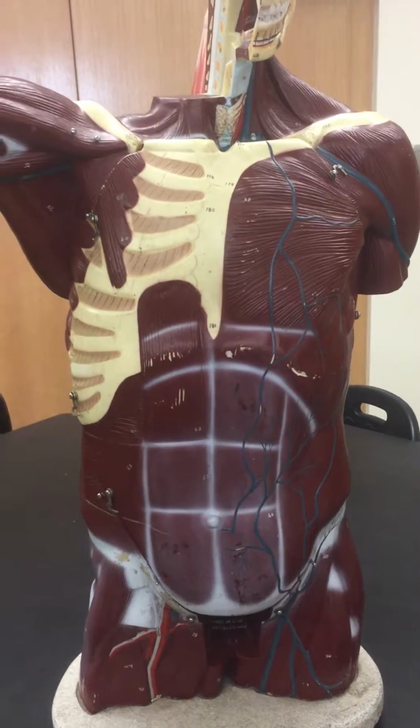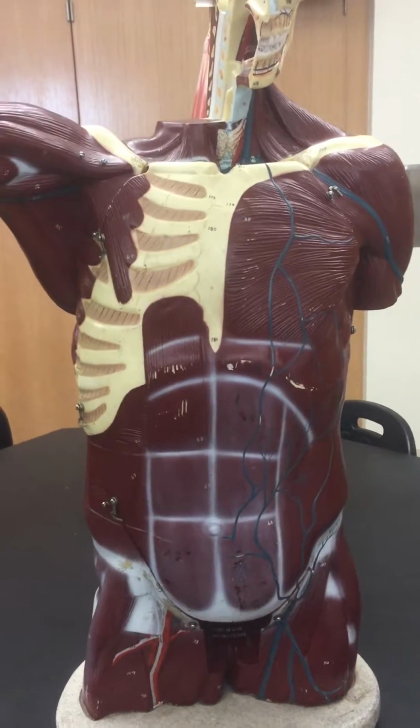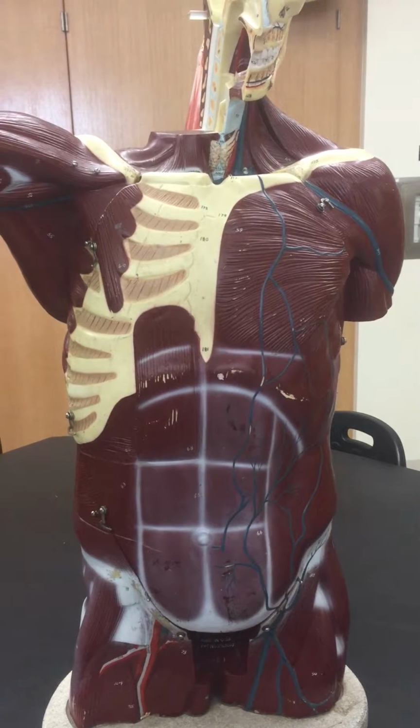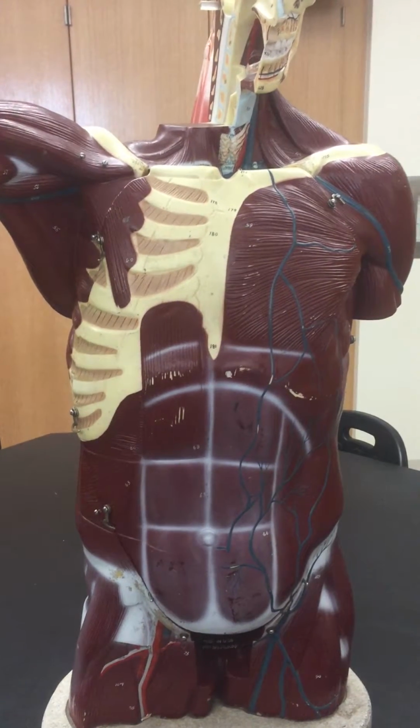Okay, these are the muscles of the torso for Anatomy 2A, Winter 2017.